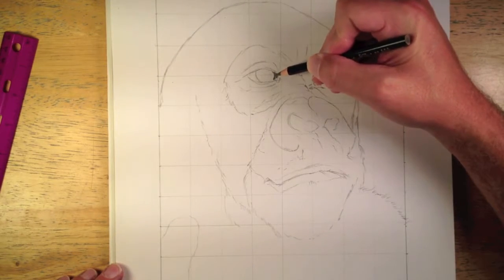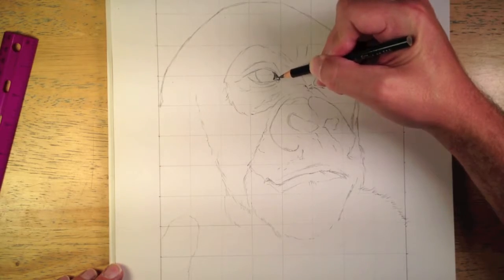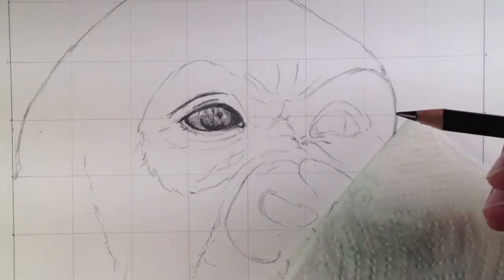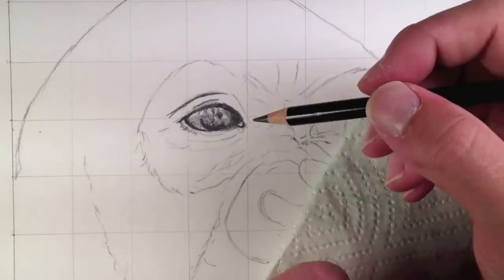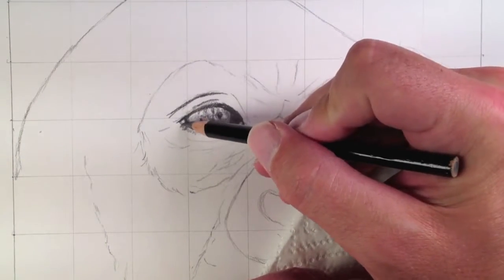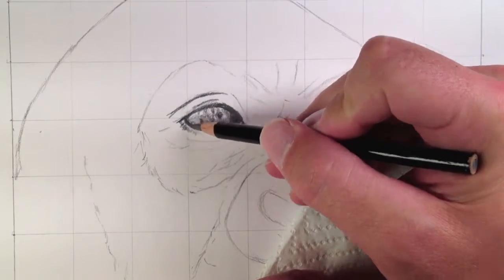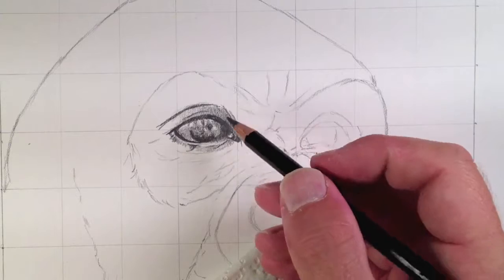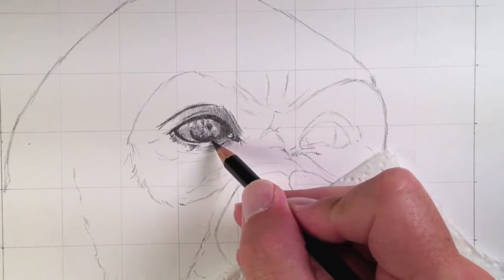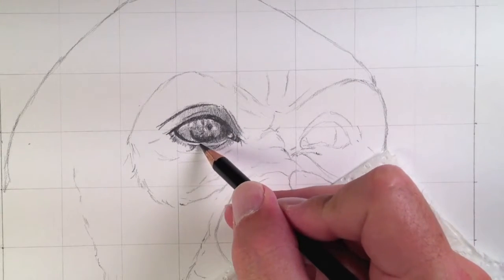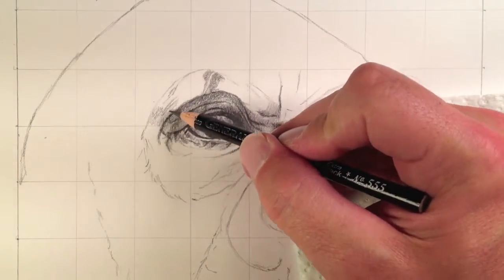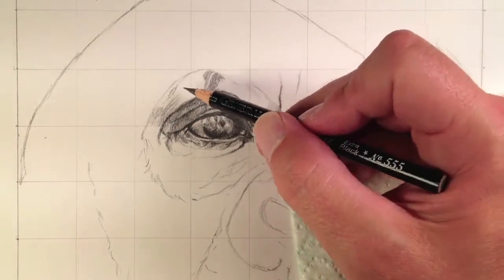Once I've got the contour line information on my drawing paper, I can begin to concentrate on the values and textures that I see. I'm still approaching this the same way as the contour line drawing, paying close attention to the information that's in each square of the grid on my photo reference, and putting that information on my drawing paper.